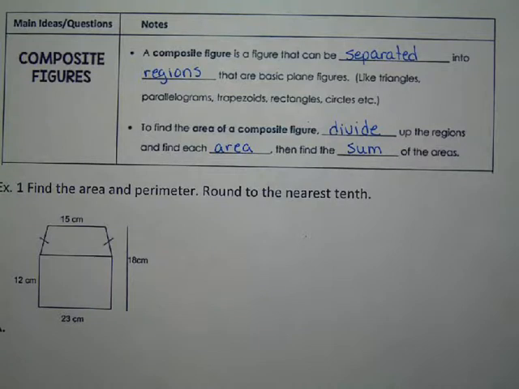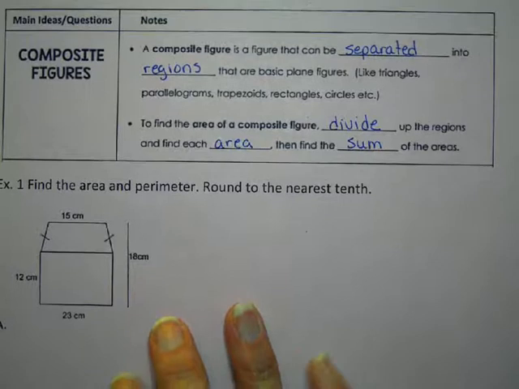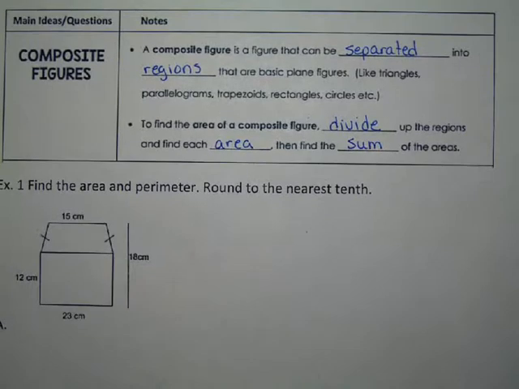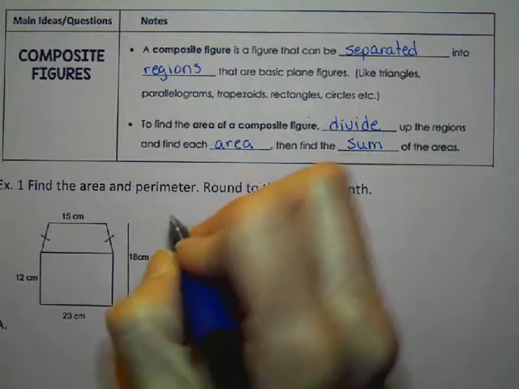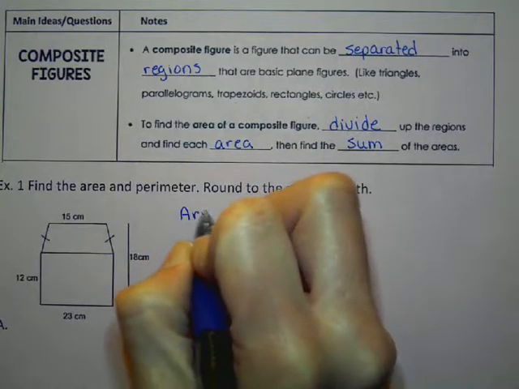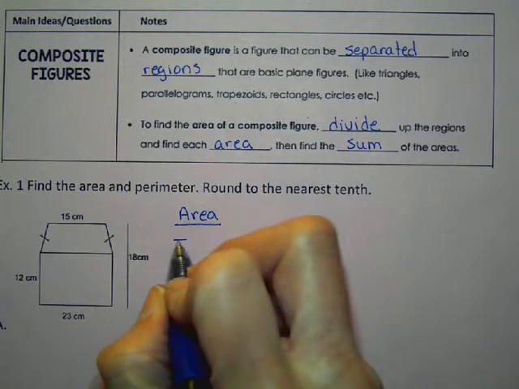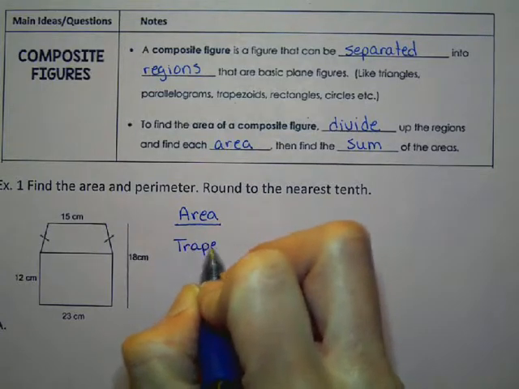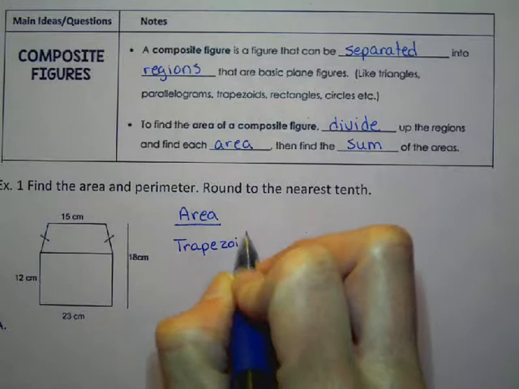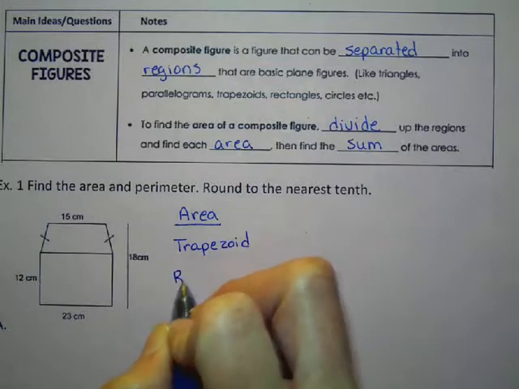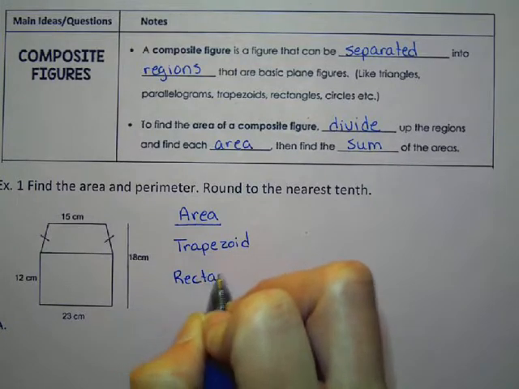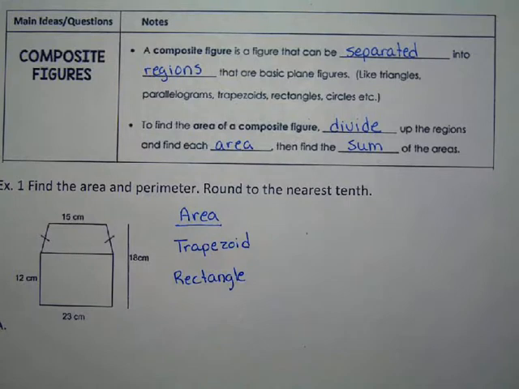Alright, on this one, some things usually take a little bit of extra work, but if we're going to do the area formula, you have to decide what shapes we can use from here. I would suggest the top shape is a trapezoid, and the bottom shape would be like a rectangle. So I need to find the area of those two shapes and then add them together.